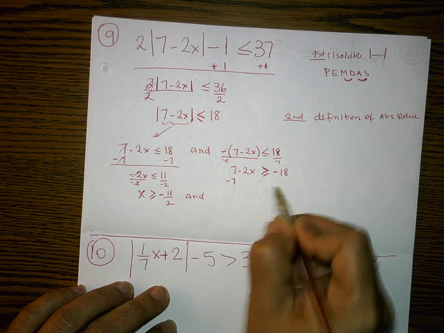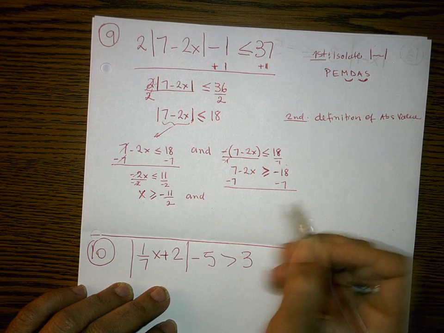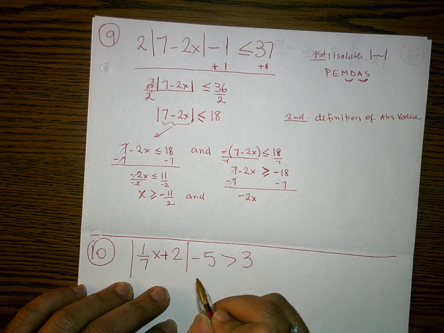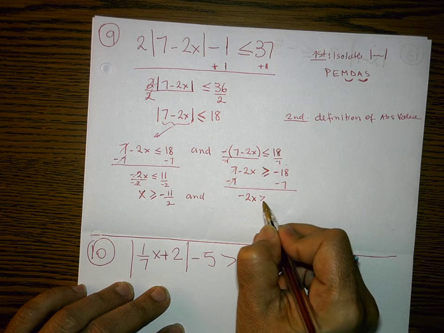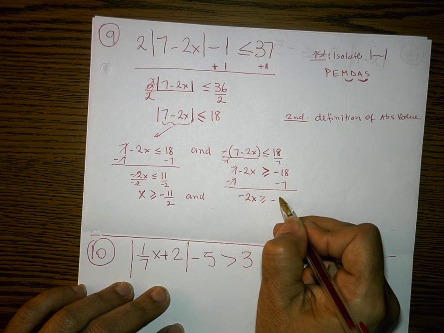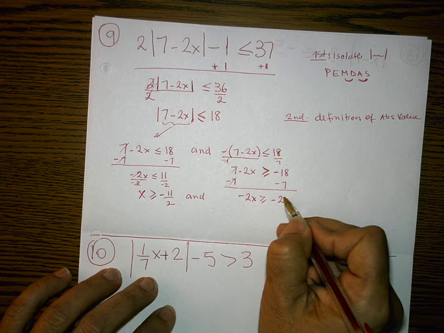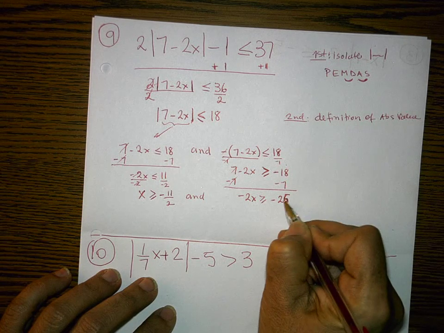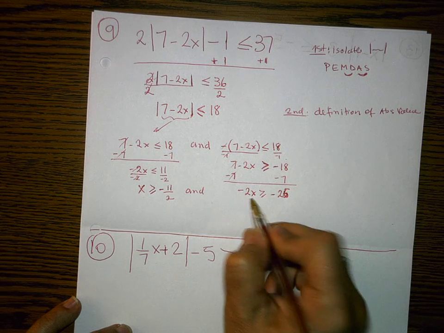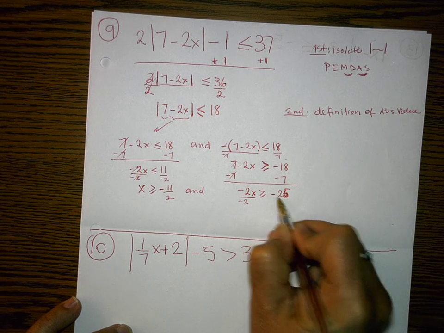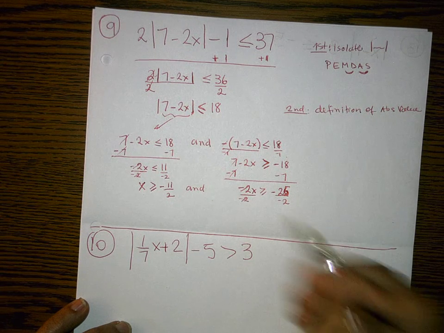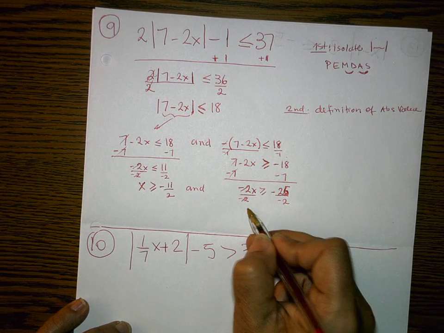Subtract 7, subtract 7. 7 minus 7 is 0, and 0 minus 2x is just a negative 2x. It's greater than or equal to my negative 18, 19, 20, 25, there we go, negative 25. Then we divide by a negative 2 right here, and divide by a negative 2 right here as well, on both sides. Negative 2 divided by negative 2 becomes a 1, and 1 times x is x.